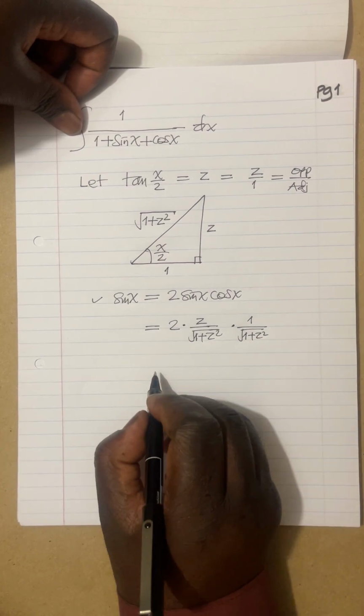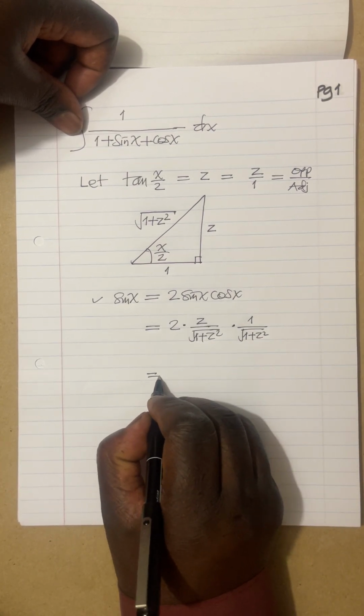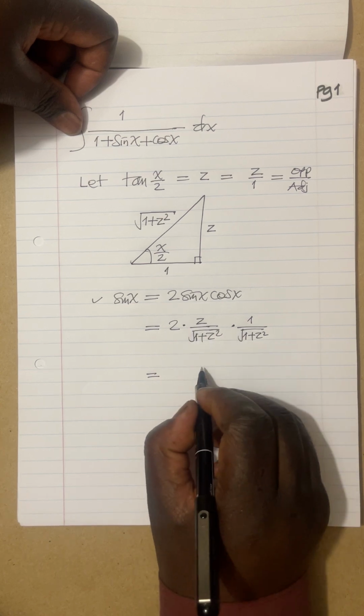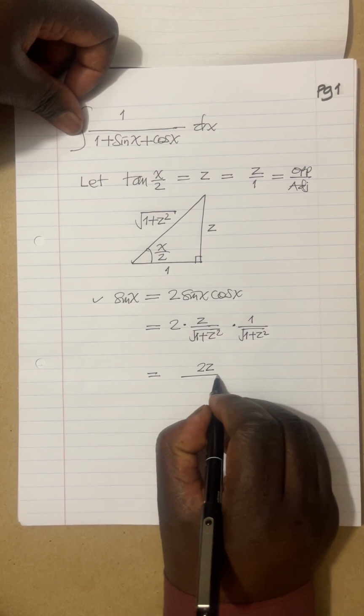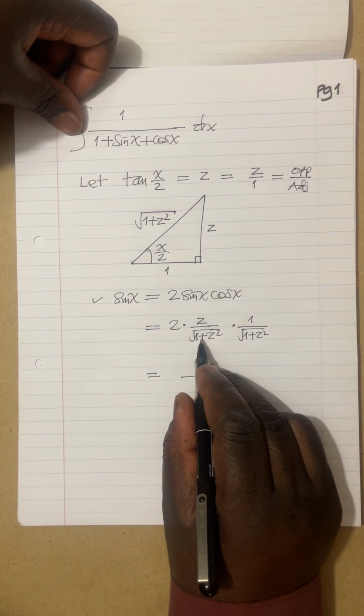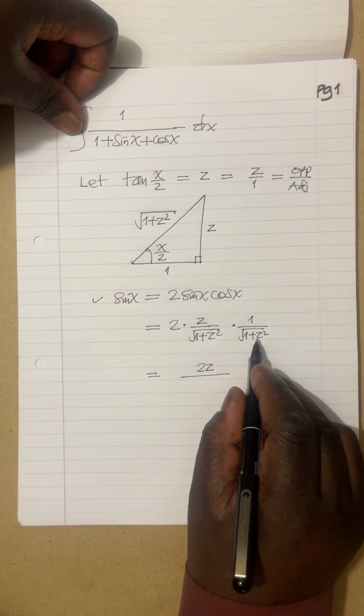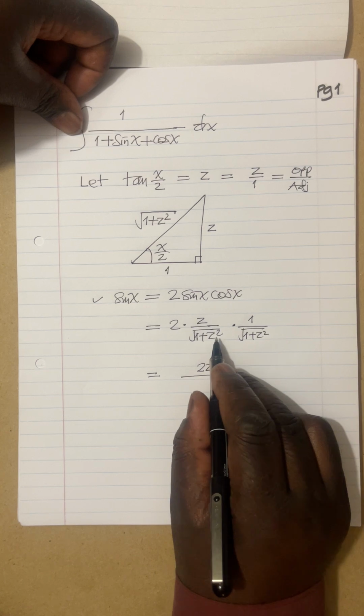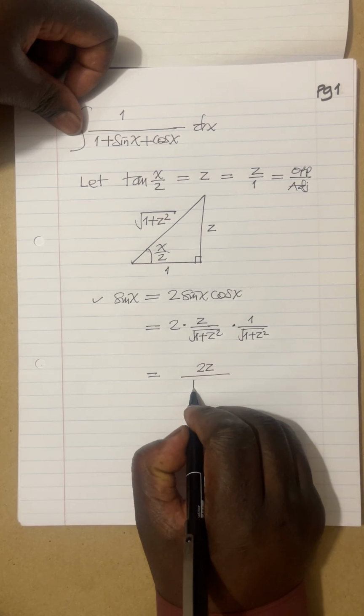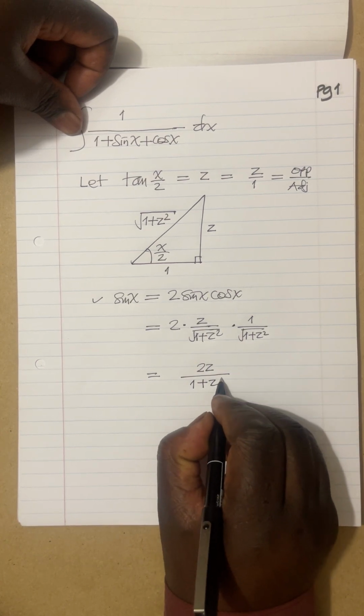Now simplifying this, you'll agree with me that what we have is 2 times z times 1 is 2z. In the denominator, square root of 1 plus z squared times square root of 1 plus z squared is basically 1 plus z squared.